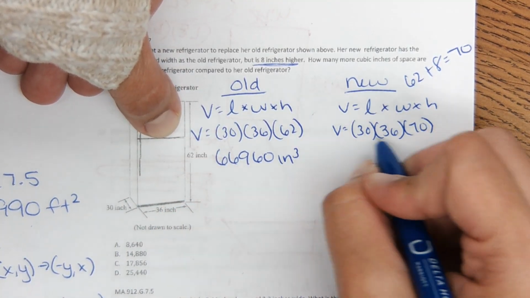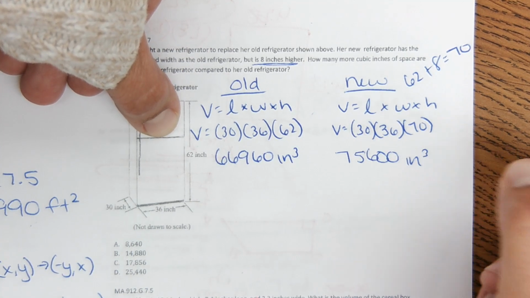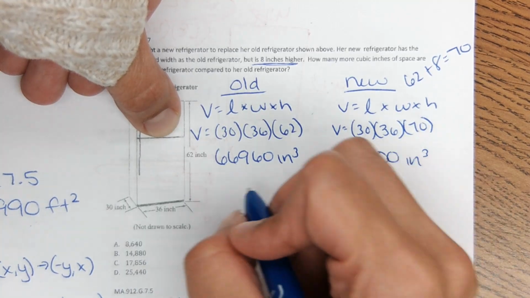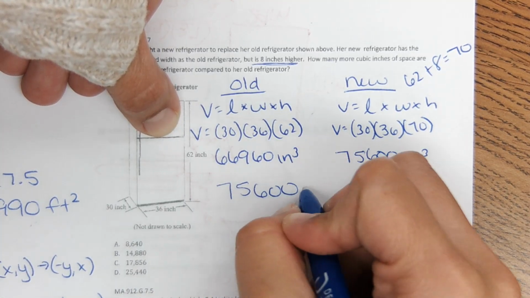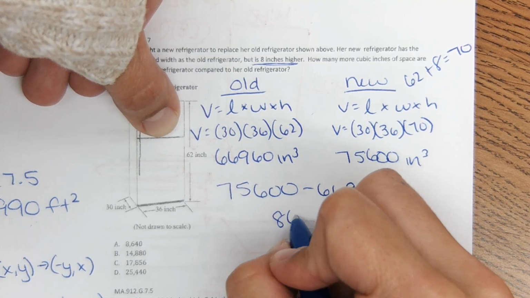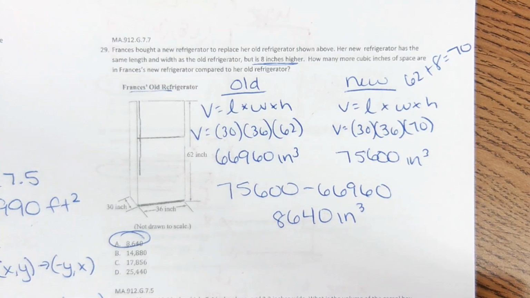And then multiply these three, you get 75,600 inches cubed. To find the difference, you'd subtract those. And you get 8,640 inches cubed. Here's the difference.